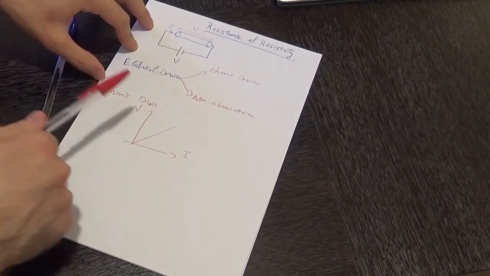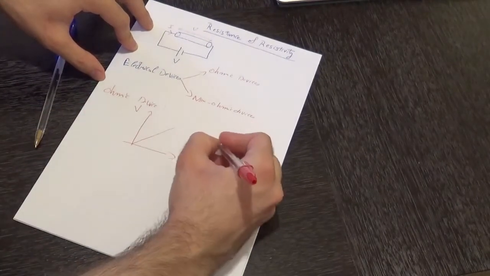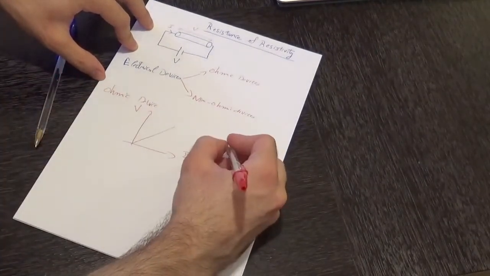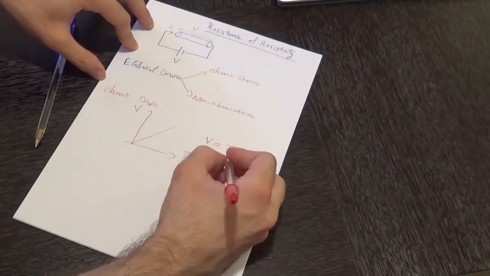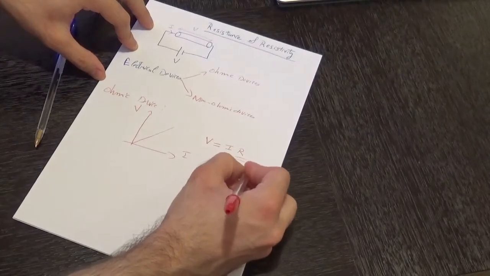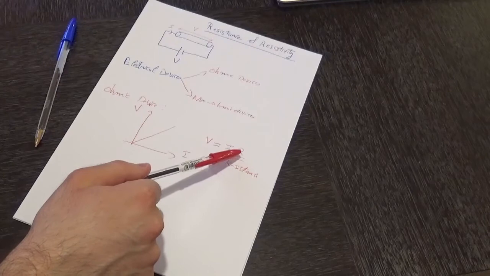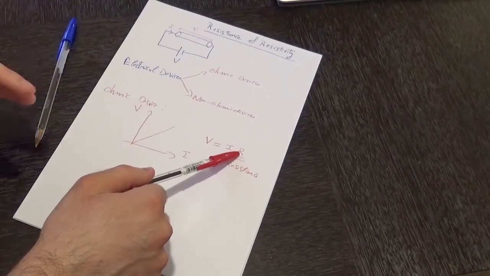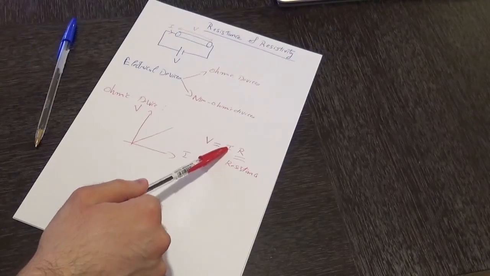And mathematically, the relationship between the voltage and the current for an ohmic device is given by Ohm's law to be V equal to the current times R, where R in that case would be none other but the resistance. So as we can see over here, R is a positive proportionality constant between the voltage and the current.